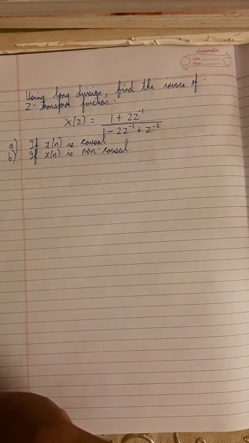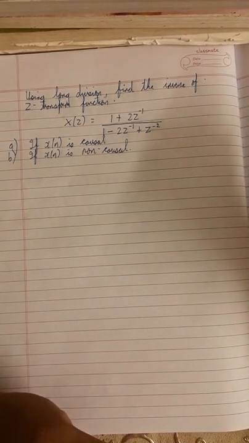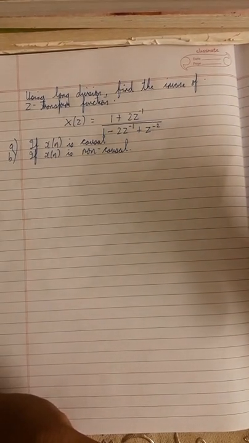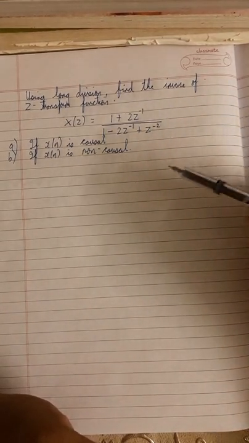Like I said, in the case of a causal signal, we have to start with the highest power of Z, and in the non-causal signal you have to start with the lowest power of Z. The reason why you will understand after we do this problem. So let's do this.